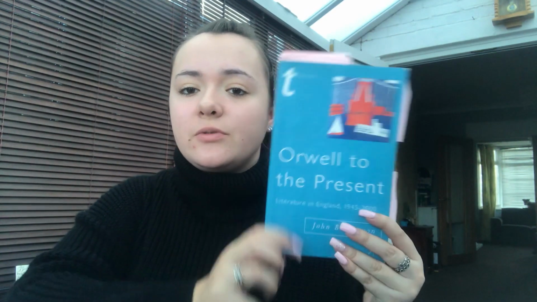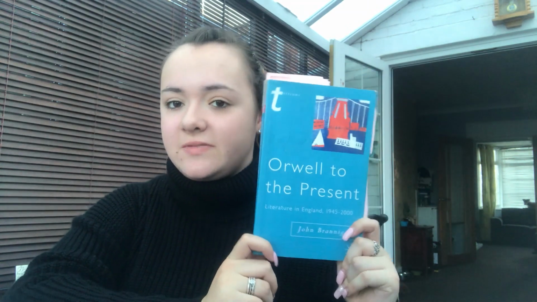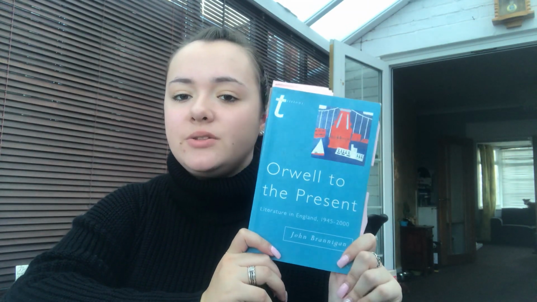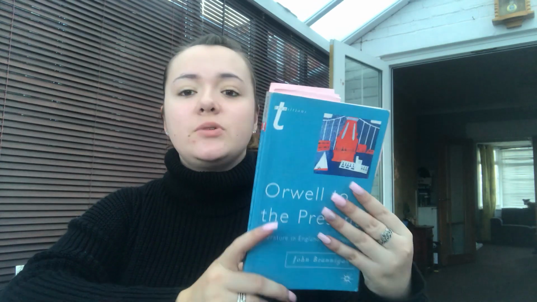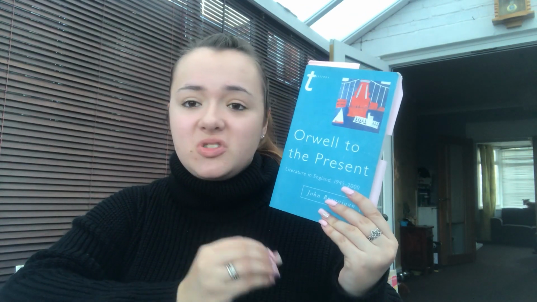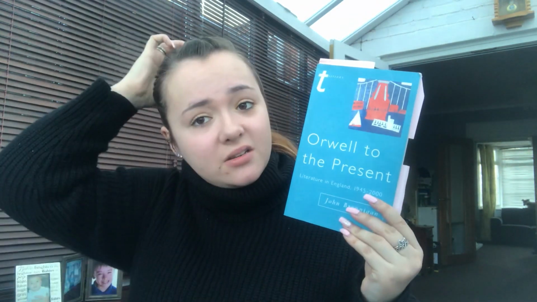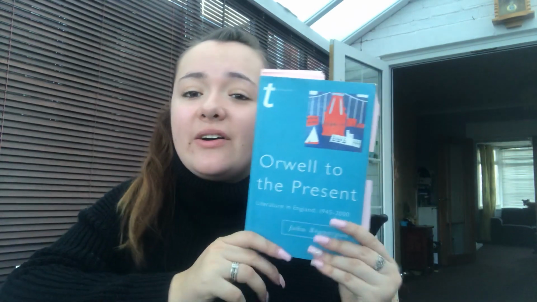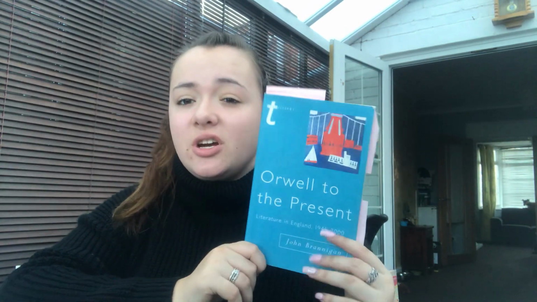Okay, so again, this is another one from the critical aspect of things, but this is Orwell to the Present by John Brannigan. This is one that I am again using for my essay, as you can see by all the post-it notes, and he's just talking about the time period and what effects there are and how it relates to Orwell, et cetera, et cetera.